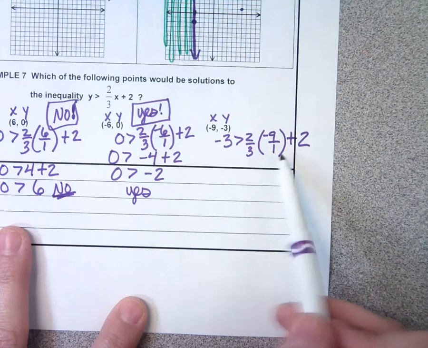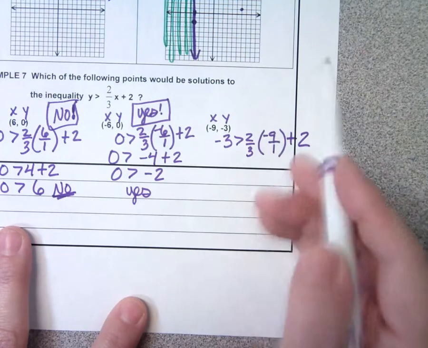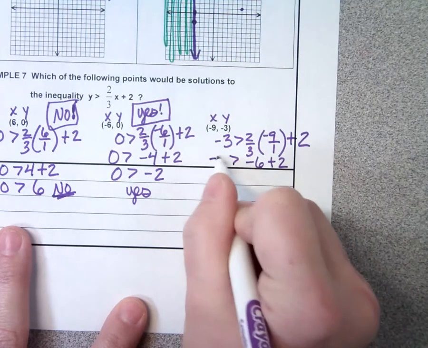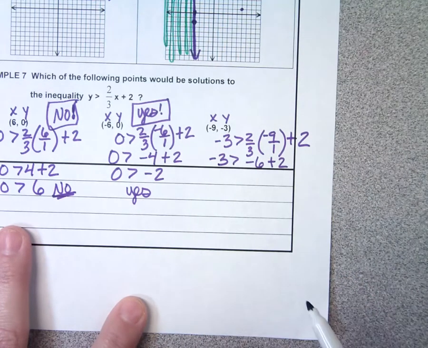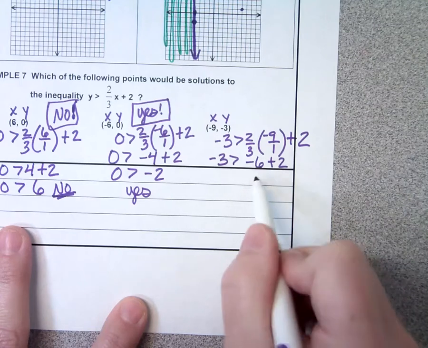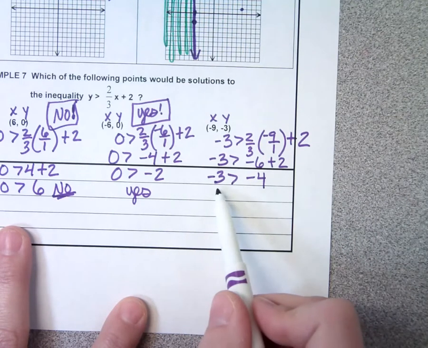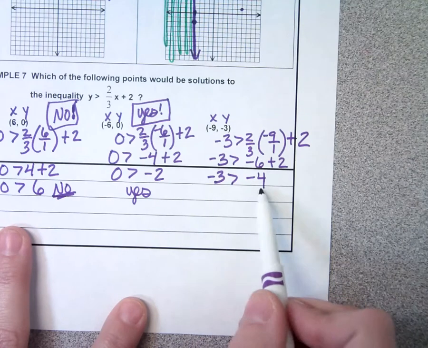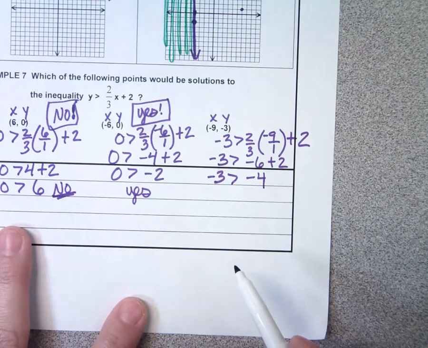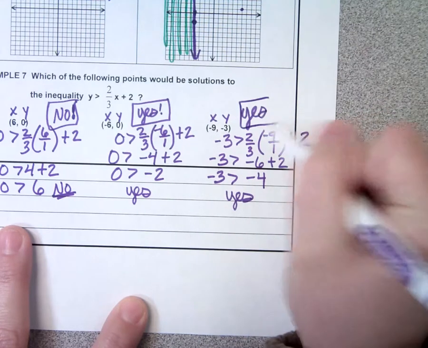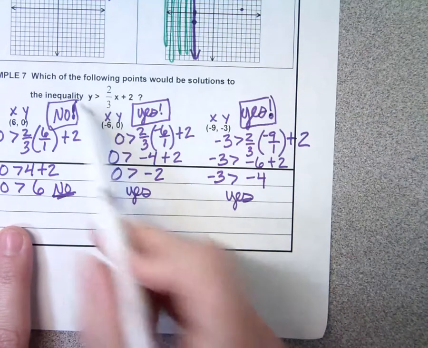And what's -18 over 3? -6. Recopy the plus 2, the symbol, and the -3. -6 plus 2 makes -4. And is -3 greater than -4? Yes. So this point is also a solution to this inequality.